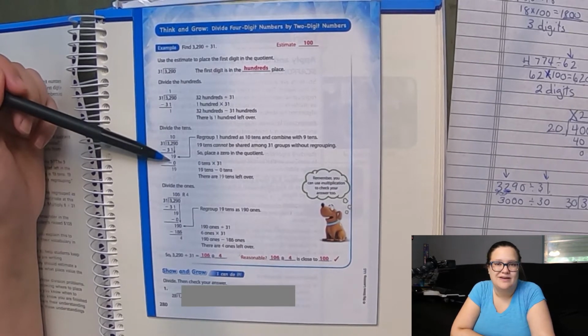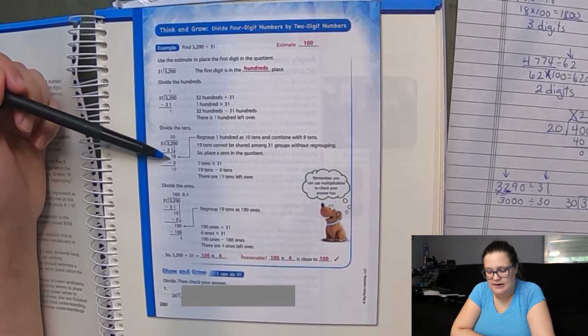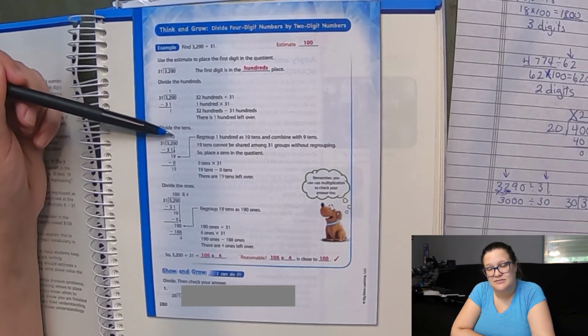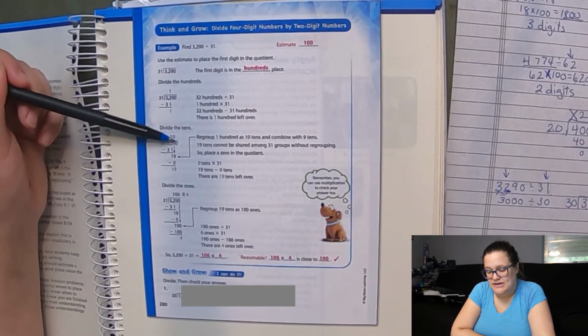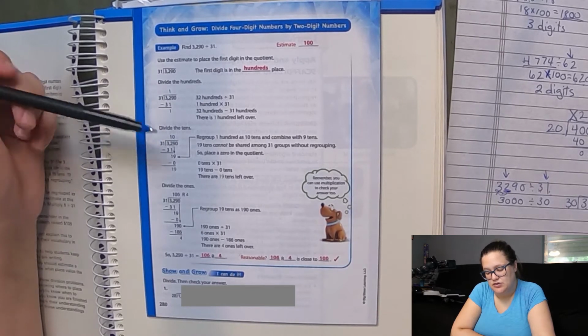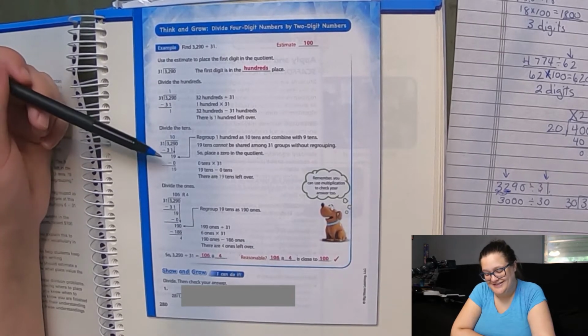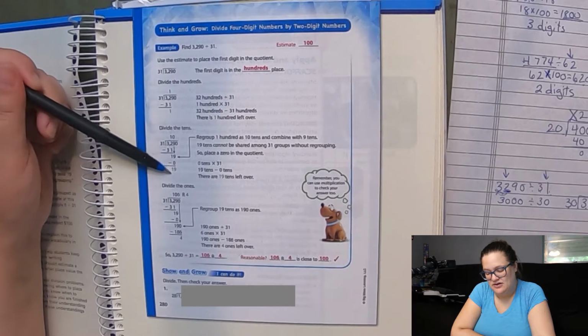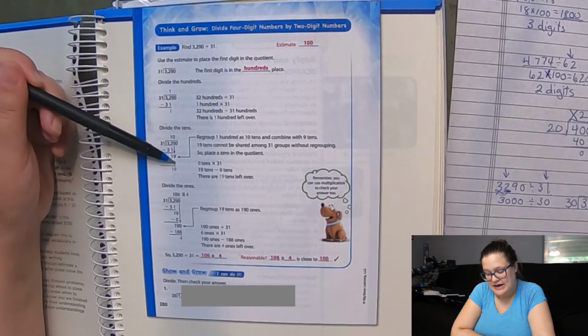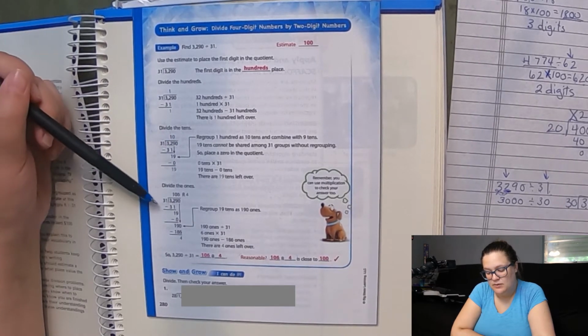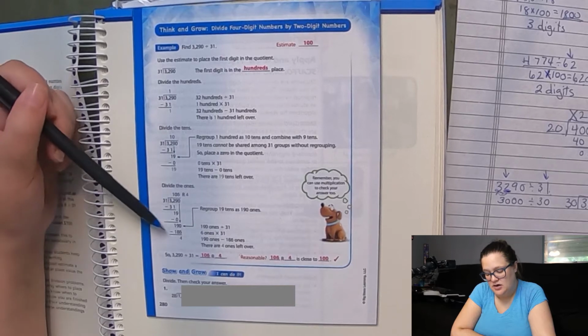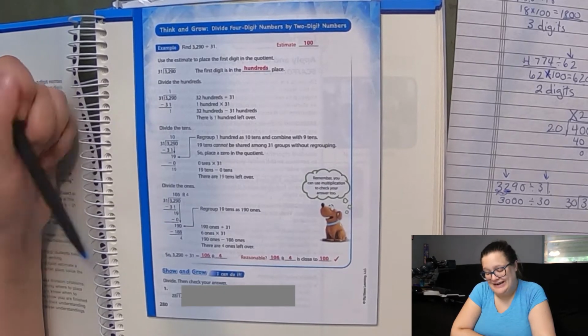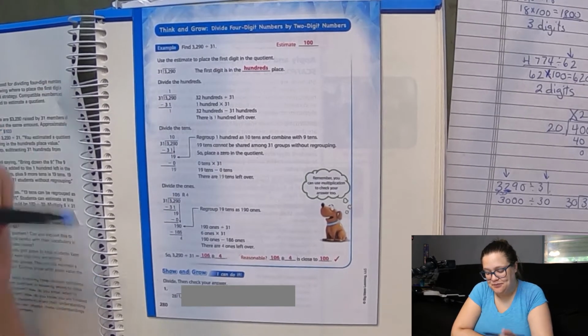31 cannot go into 19. If it's bigger than that number, it can't do it. Okay, so you would put a 0 there. It can go in a total of 0 times. 31 times 0 is 0. So then you subtract. 19 minus 0 is 19, and then you bring down that 0.